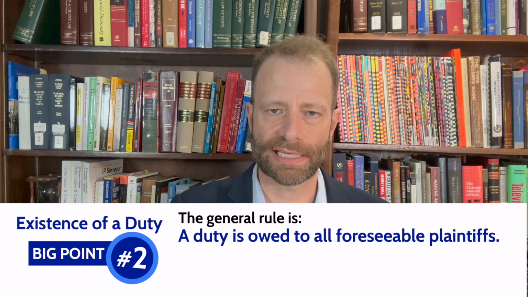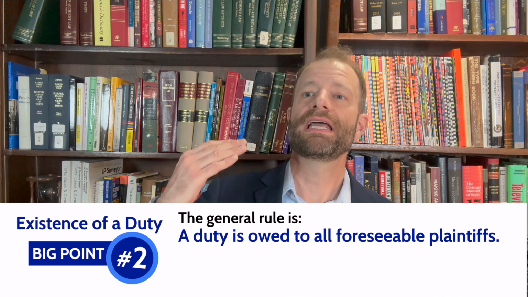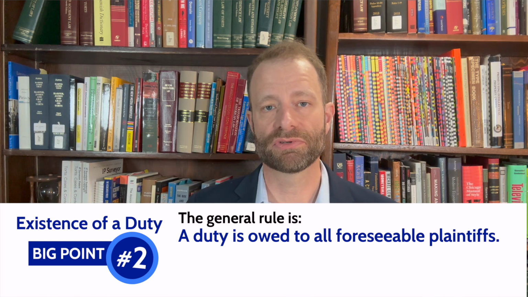Palsgraf versus Long Island Railroad. You remember that case? I think you do. I know that's not the clearest case in the world, but what is clear is that a defendant owes a duty to a foreseeable plaintiff.